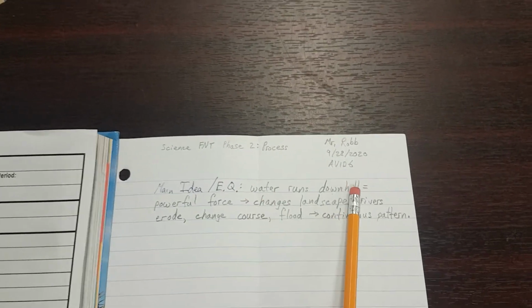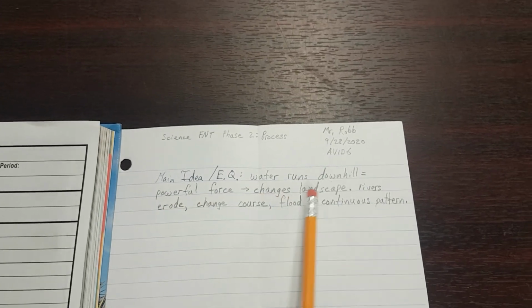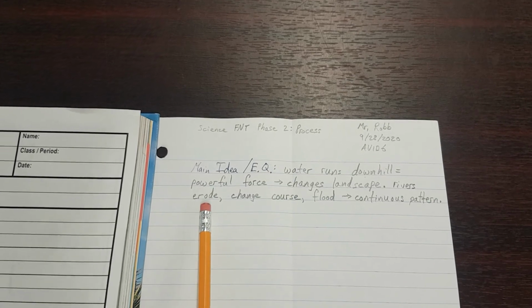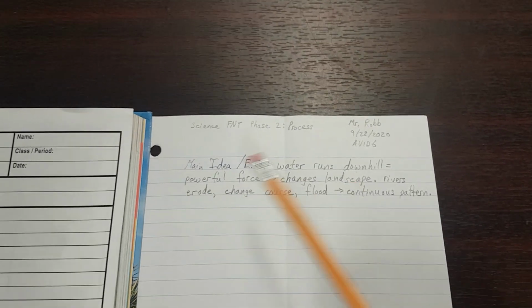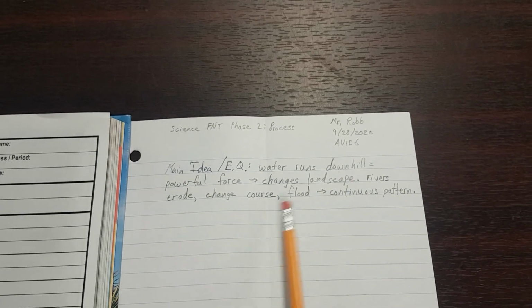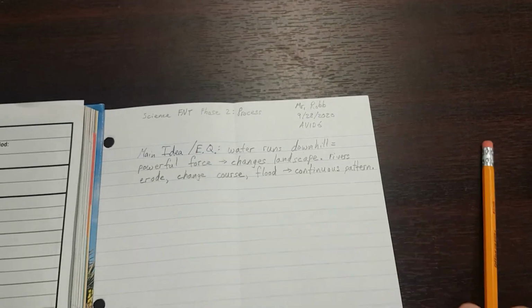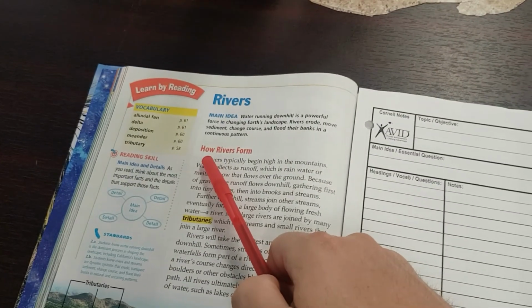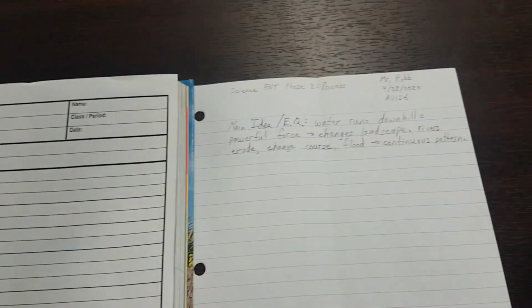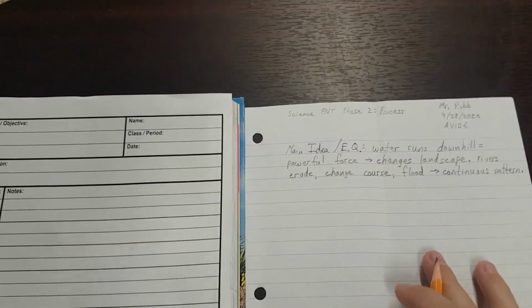So water runs downhill, and that's a powerful force that changes the landscape. Rivers erode, which we know means carrying sediment away. They can change course, so they can move left and right and bend and wind. And they can flood, and they do all those things in a continuous pattern. All right, red pen or pencil? Oh, wait, nope, just kidding. Vocabulary. Okay, let's go back to our pencil.